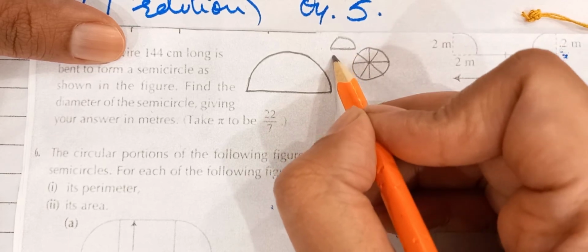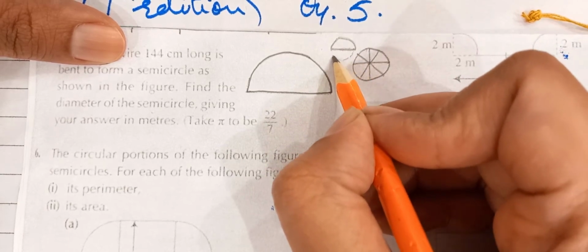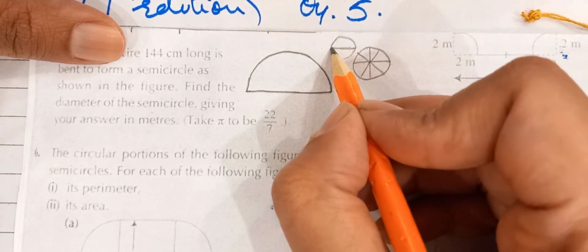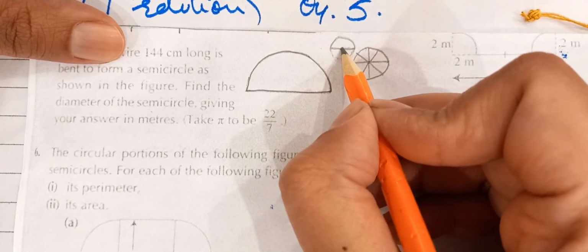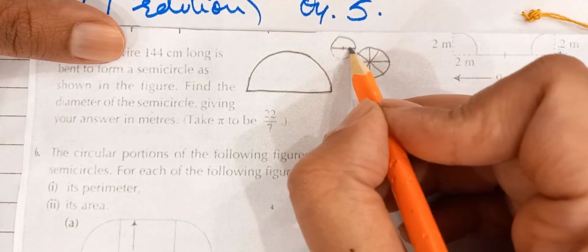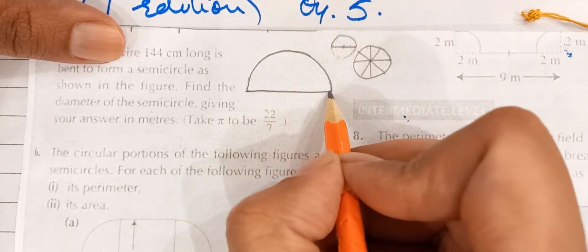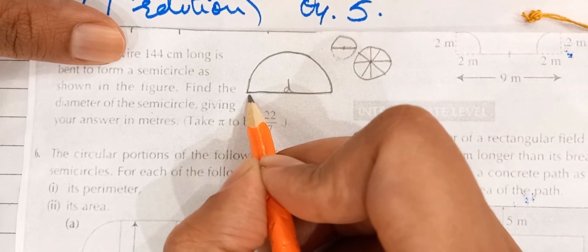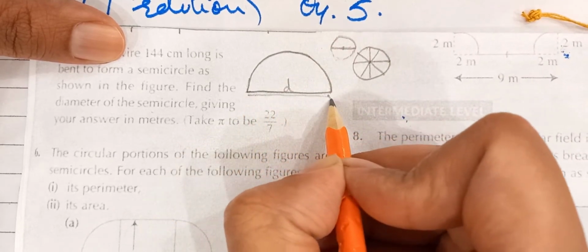The half of the circle is being removed from this part. This dotted circle is not there, so from here they have drawn the semicircle. That's why it's the diameter. So this line is the diameter. We had to find out the length of this part.